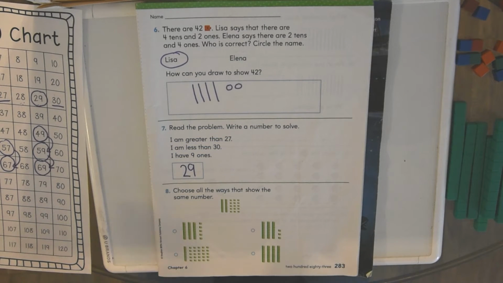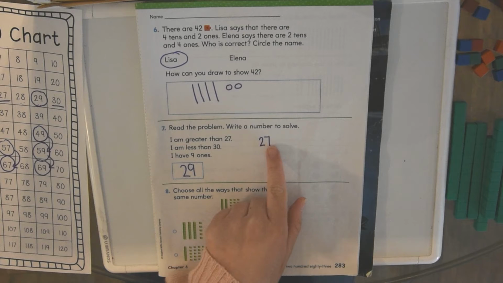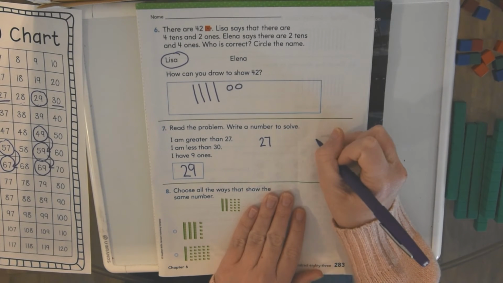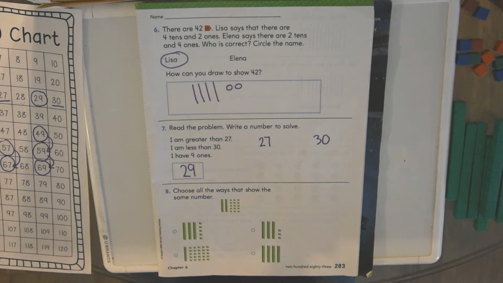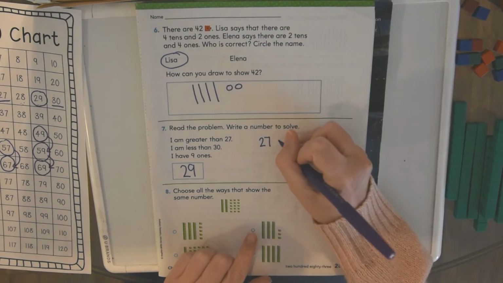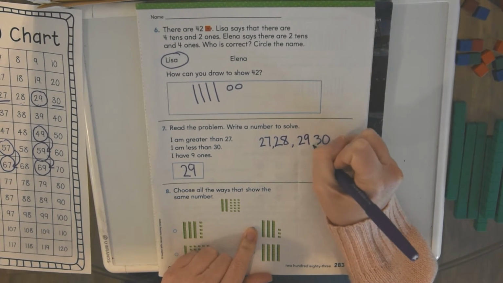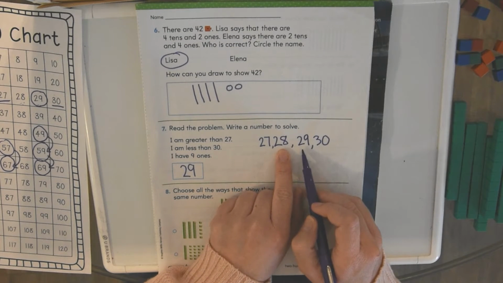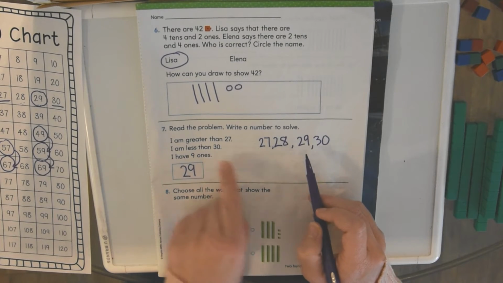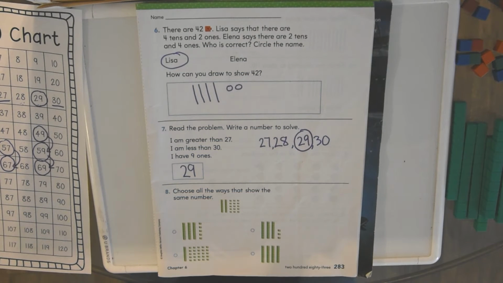Okay? Now, if you didn't want to use a 120 chart, another way is you can do the count on. So let's say I'm at 27, okay? I know it has to be greater than, but I know that the number is less than 30, okay? So what numbers are between these 2 numbers when we count? 27, 28, and 29, and then 30. Okay, so it has to be one of these 2 numbers, right? But it says I have 9 ones, so that only leads to 29 as the correct answer.